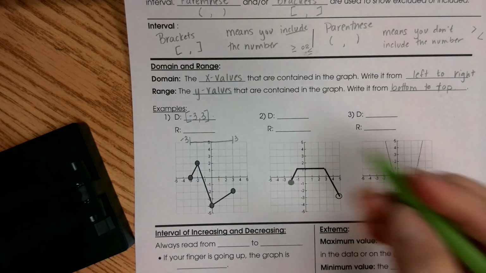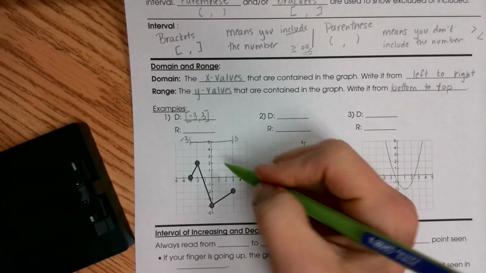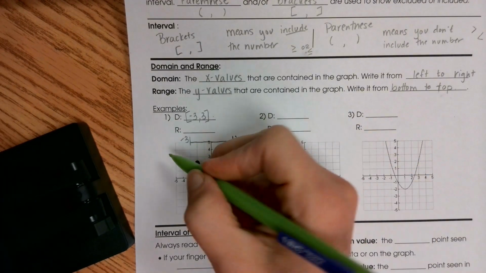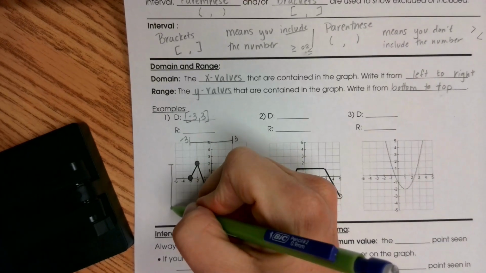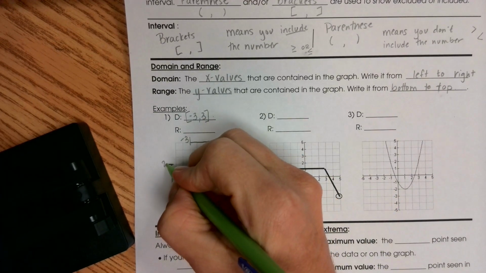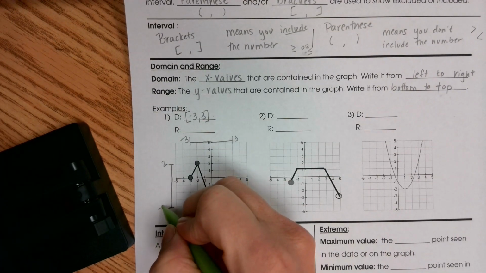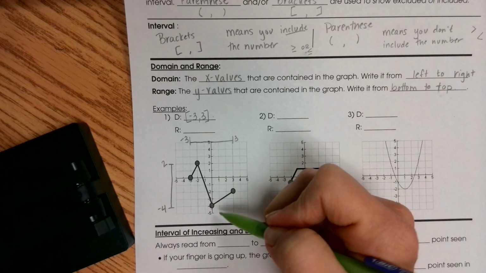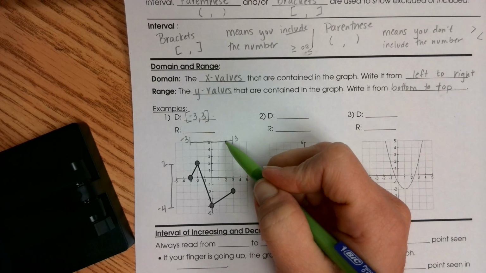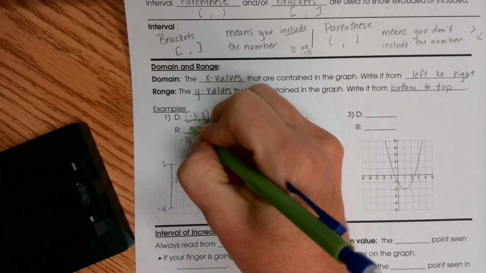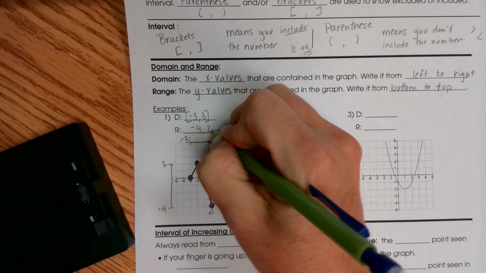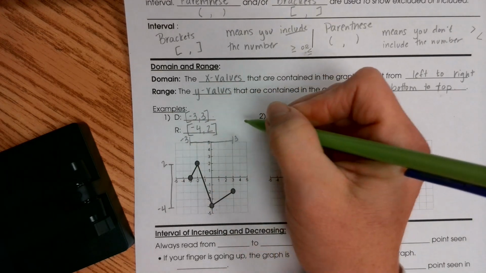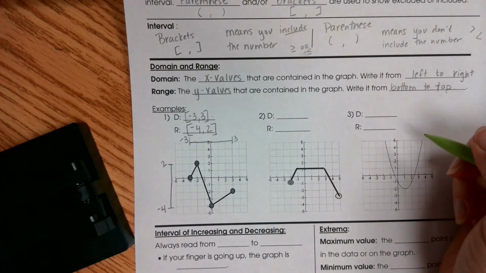For my range, my y values, I want to go from top to bottom. So this is the highest point on the graph. This is the lowest point on the graph. So I want to go from +2 to -4. But when I write my interval, I always want to go low value to high value. So the lowest is always on the left. The highest is on the right. And I'm going to use brackets because I'm using those values.